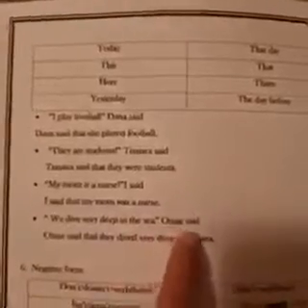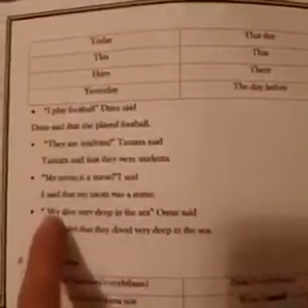We dive very deep in the sea. Omar said that they. Pay attention that we changed the we into they according to the table. I changed the pronoun we into they according to the table. They, and I changed the verb from verb 1 into verb 2. They dived very deep in the sea.